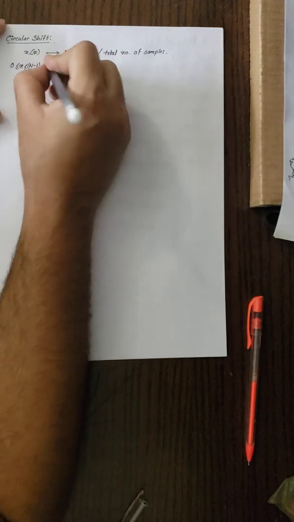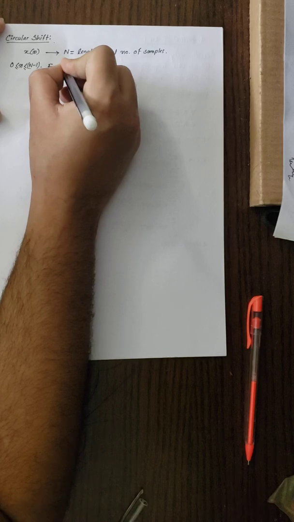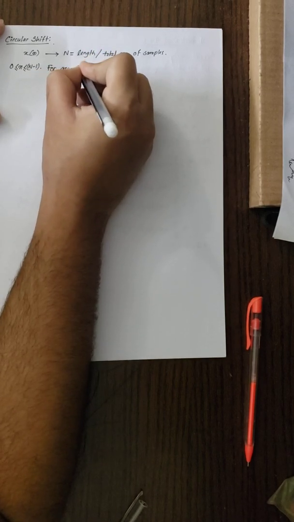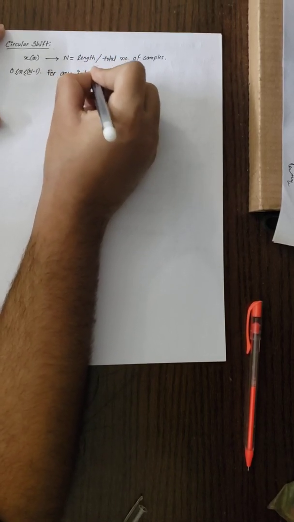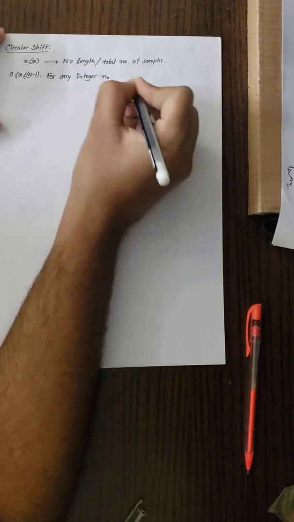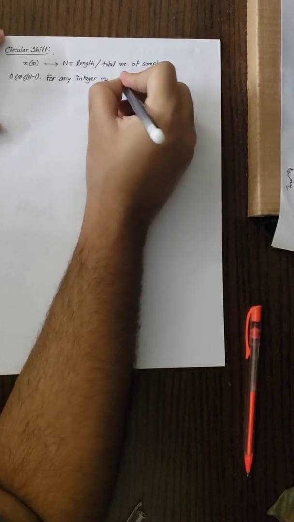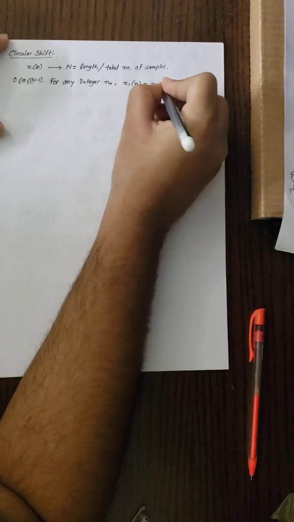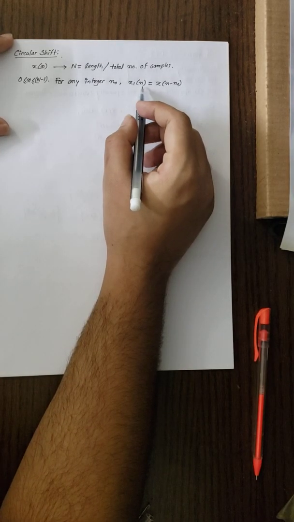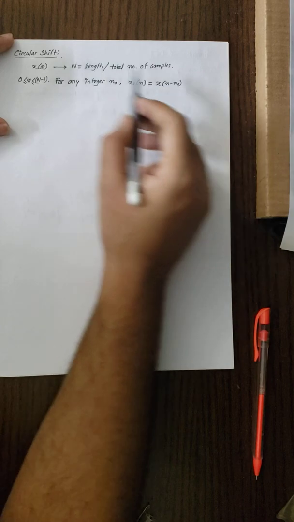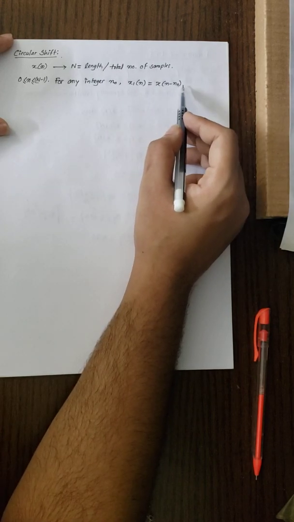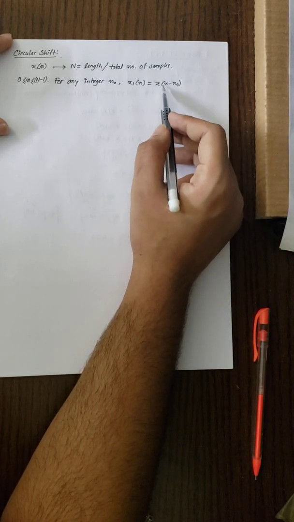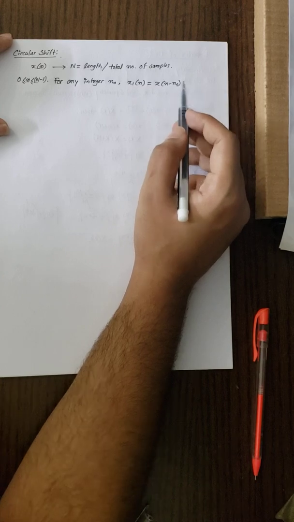So now for any integer n naught, say x1 of n is equal to x of n minus n naught, where x1 essentially means that the signal x of n is being shifted by a value of n naught, to be specific, delayed by a value of n naught.